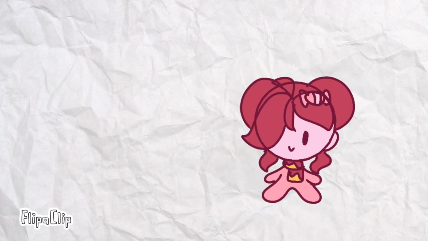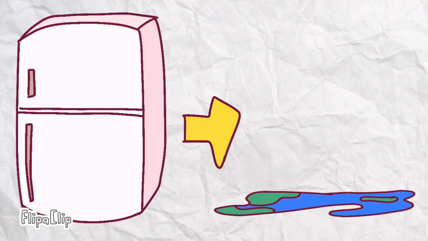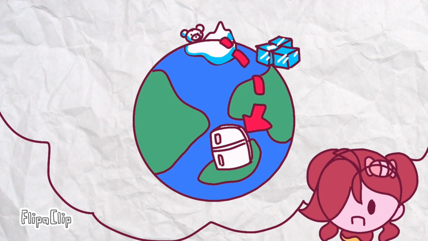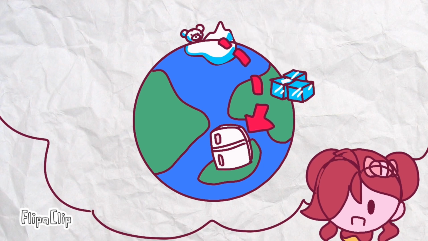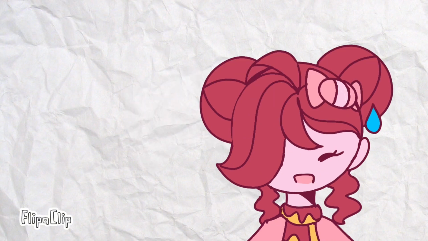When I was small, I heard that using refrigerators caused global warming and melted the homes of polar bears in the Arctic. Back then, I thought that we somehow transported ice from the Arctic across the world and used it to keep our ice cream fresh and cold. Obviously, that's not how a refrigerator works.